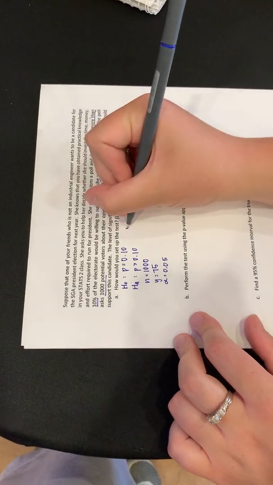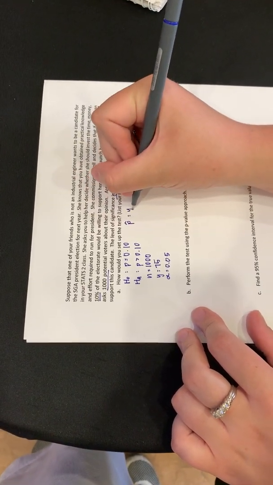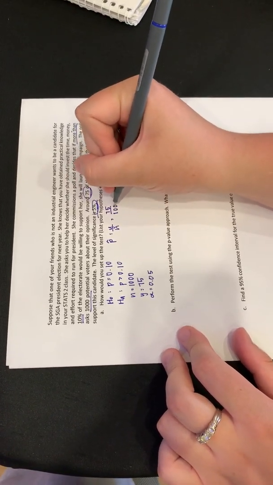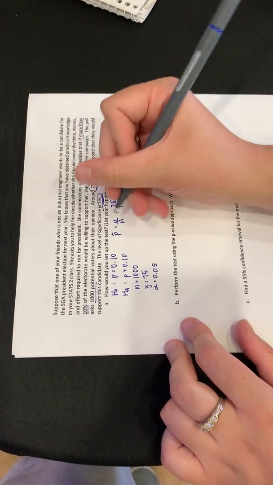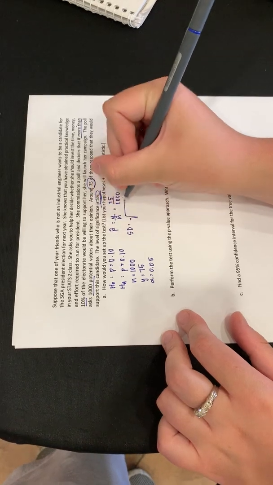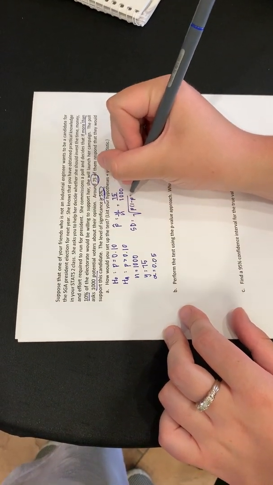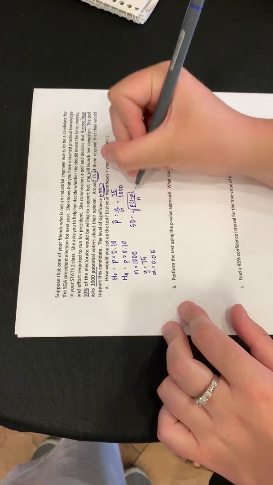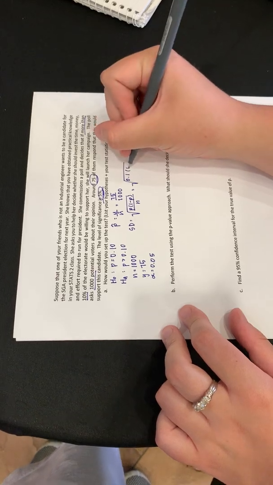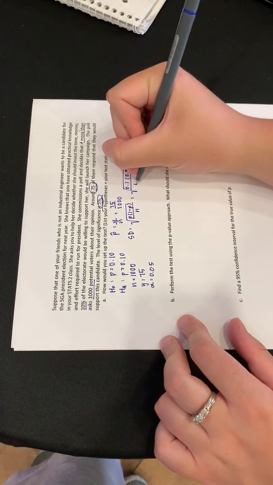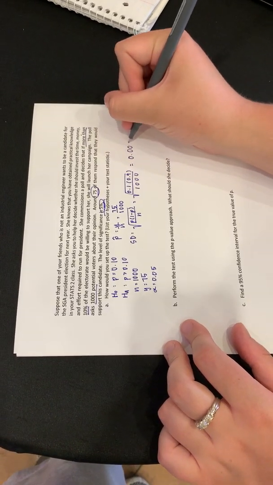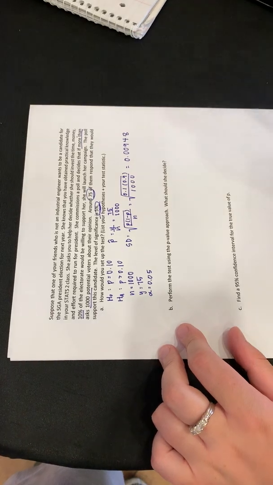From here, we're going to define our p hat, which is y over n, which is equal to 75 over 1,000. We're also going to define our standard deviation, which is equal to the square root of our probability times 1 minus the probability over our sample size. So that's going to be 0.1 times 1 minus 0.1 is 0.9 divided by 1,000, which is going to be equal to 0.00948. We put that in a calculator.